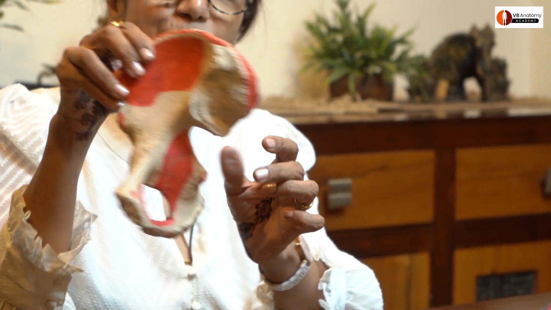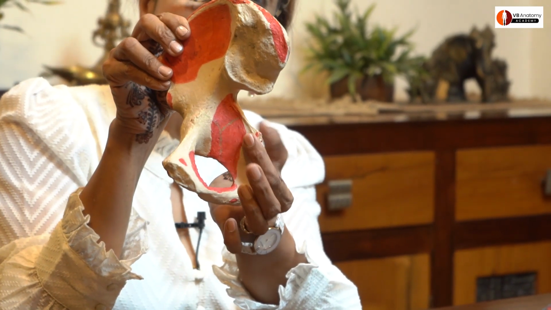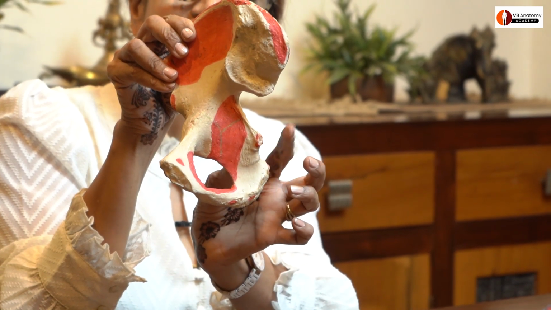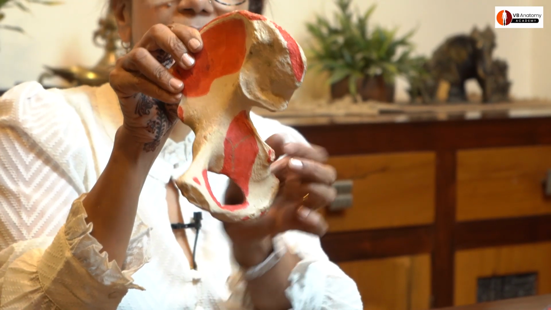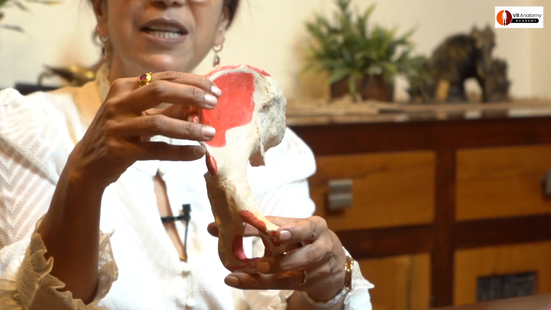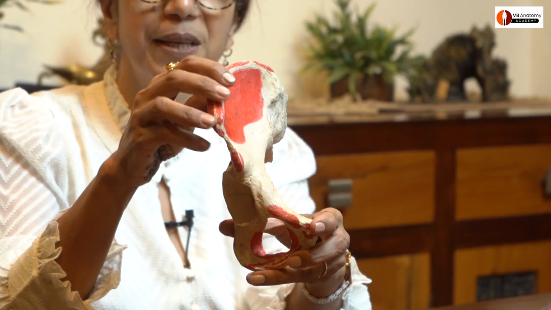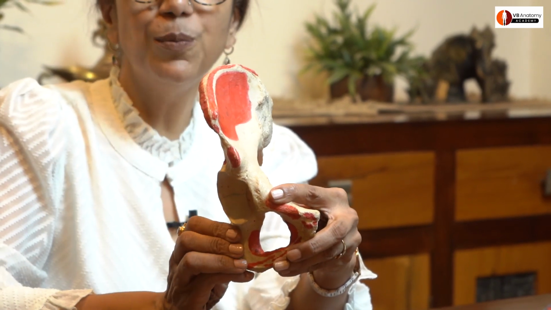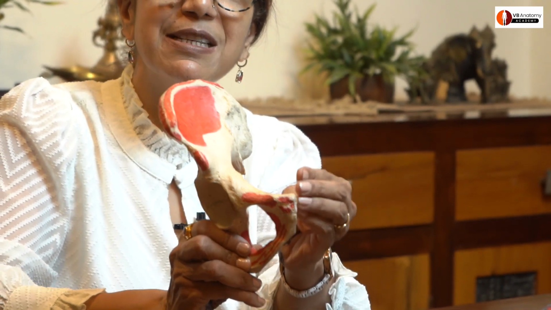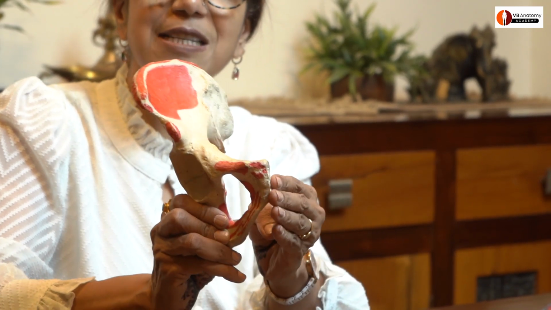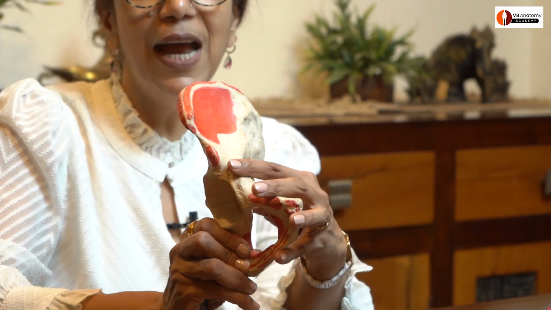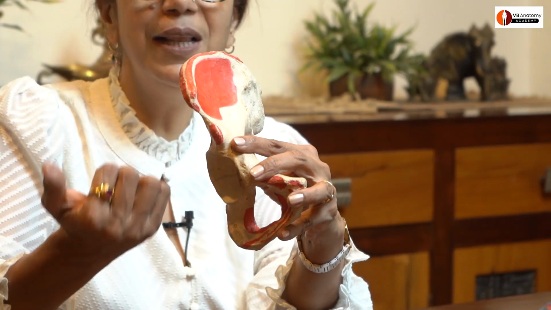You can see one more spine here. Can you see that? This one. This is the ischial spine, which comes posteriorly. One spine anteriorly, one spine posteriorly. Iliac crest superiorly, ischial tuberosity inferiorly. This is your symphysis pubis surface.